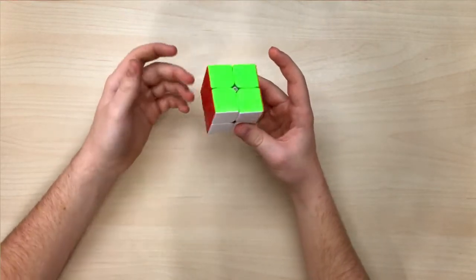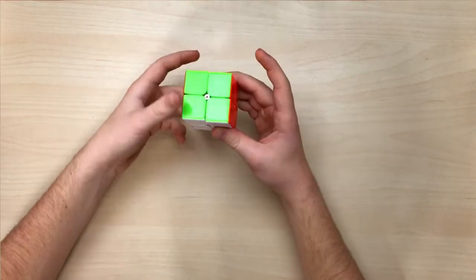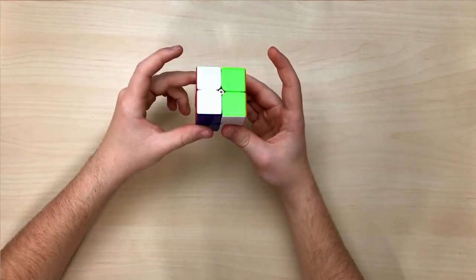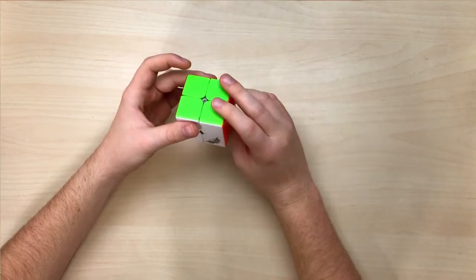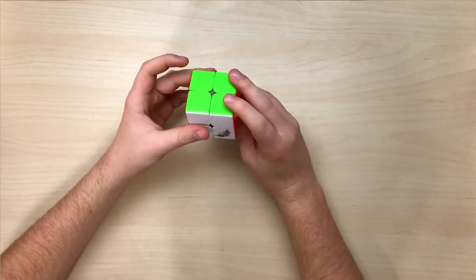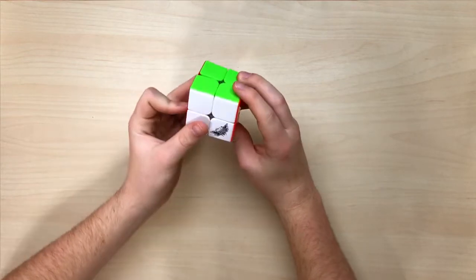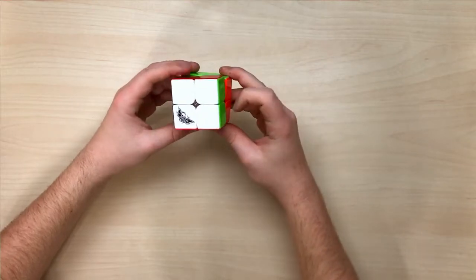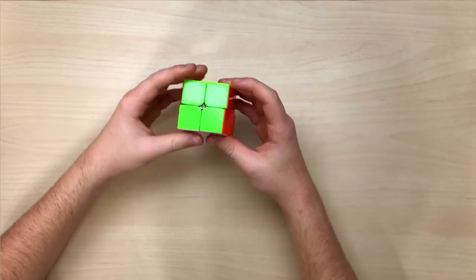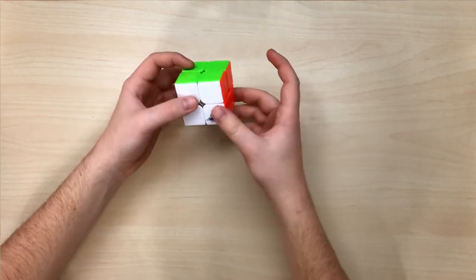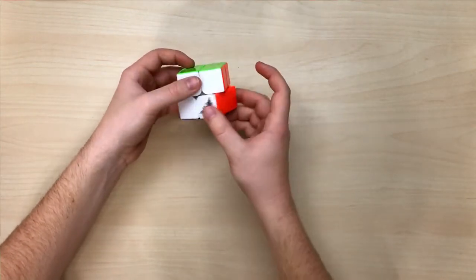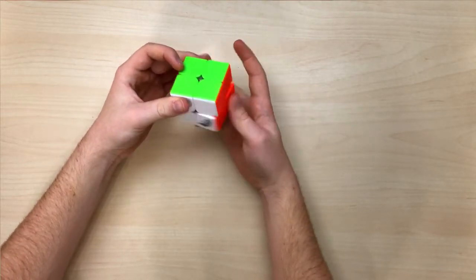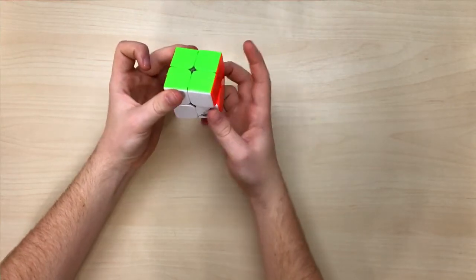This is the left face. So when it says L clockwise, I'll move it down. Or when it says L prime, counterclockwise. The other ones you'll need to know are F and F prime, which are front clockwise and front counterclockwise. The other two you need to know are the down face. So this is down clockwise, this is down counterclockwise. So D and D prime.